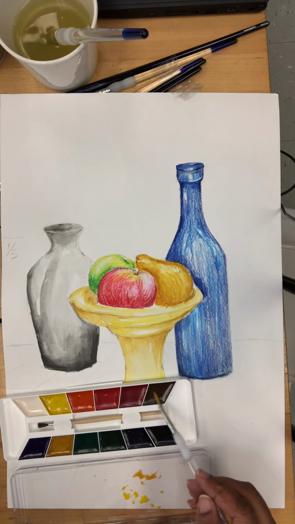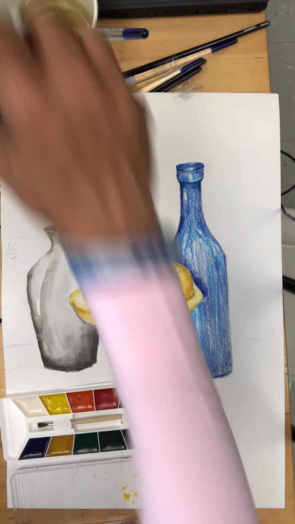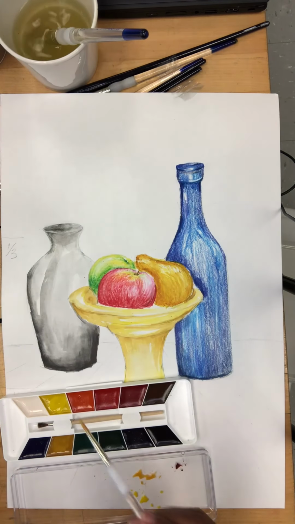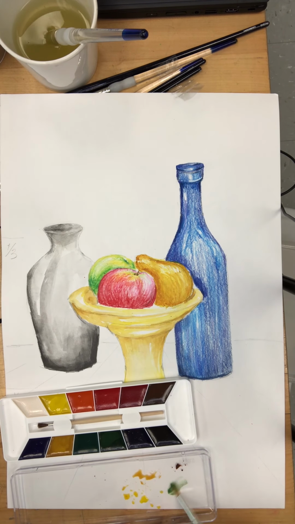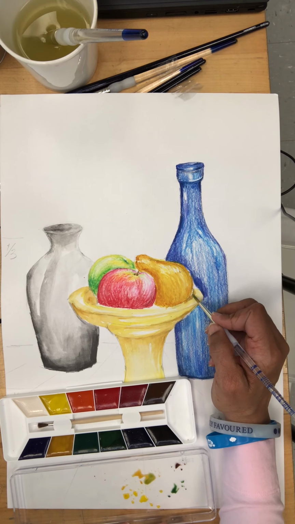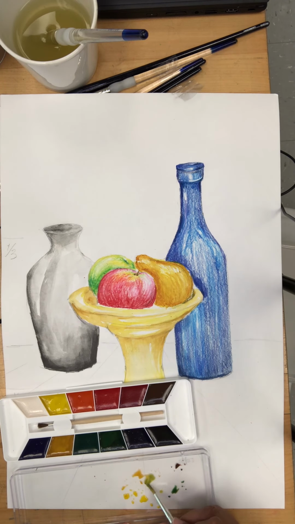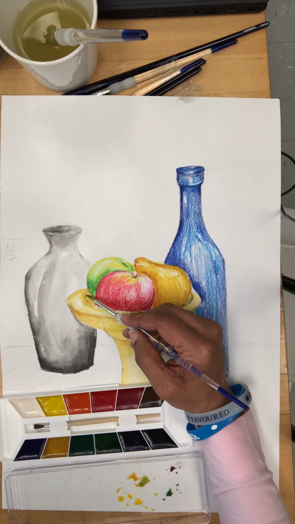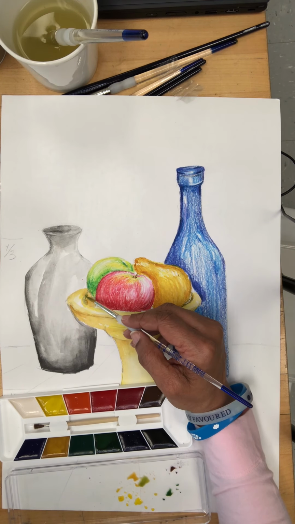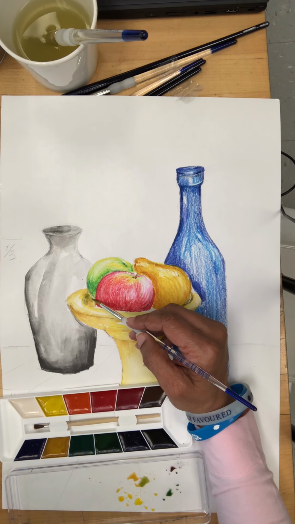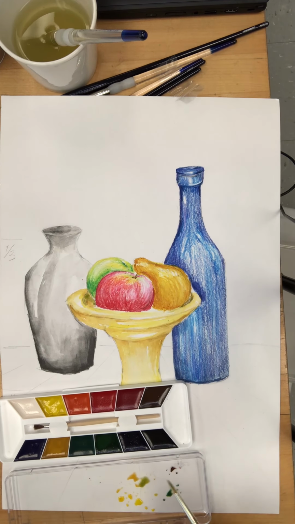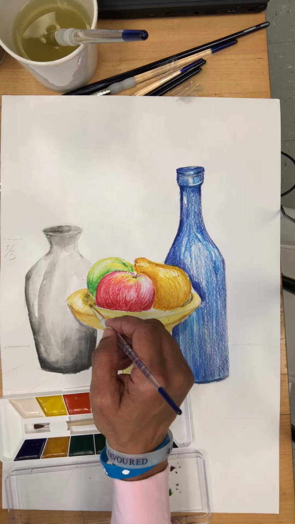But I think I want a touch of brown over here. And then I want a touch of blue-green over here. So I want to put these two together. See if I can get a little bit of excitement out of this bowl. I just really want a little bit more out of it. I still think it's a little flat in areas. So I want a little bit of excitement out of it.